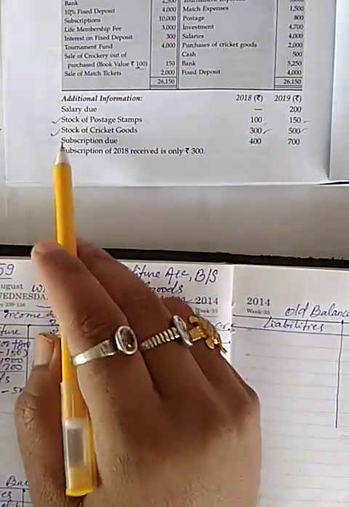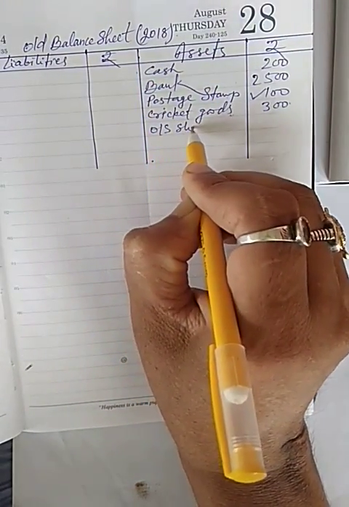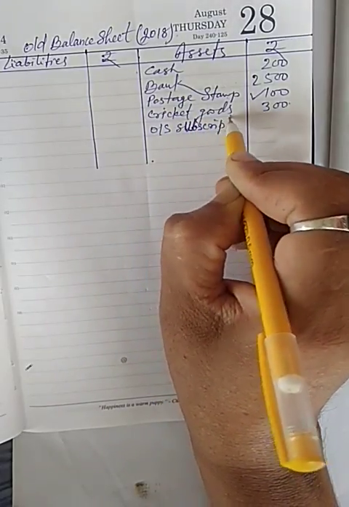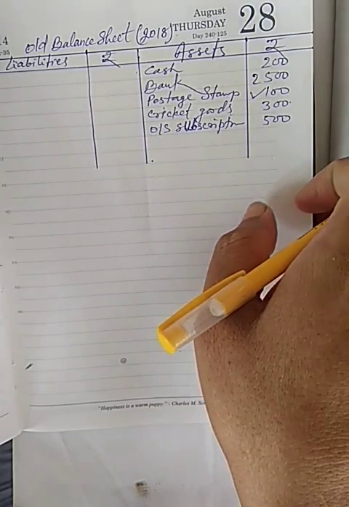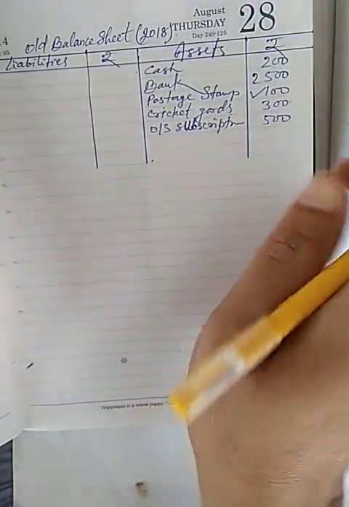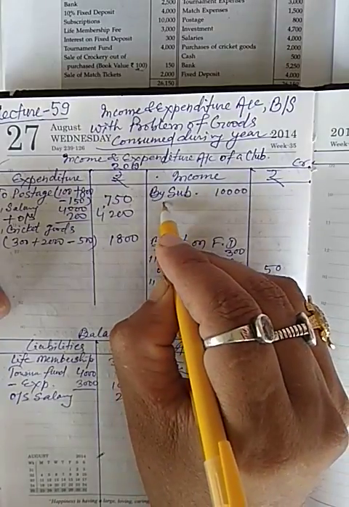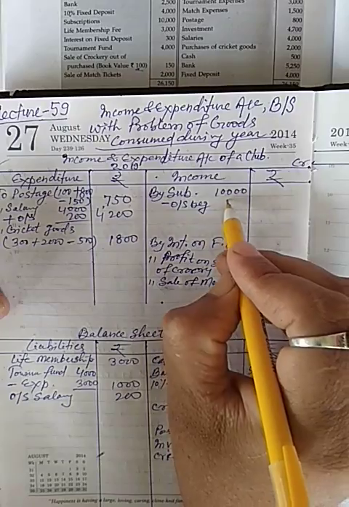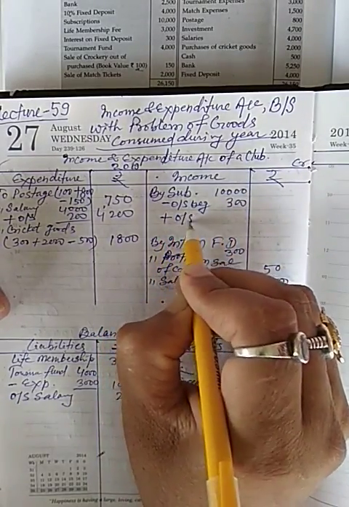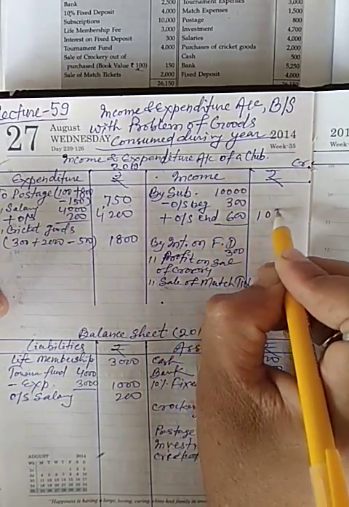Now subscription due at the beginning of the year 400 and at the end 700, so I will write outstanding subscription also 500 in opening balance sheet and in closing balance sheet, and in income and expenditure account it will be minus outstanding at the beginning of the year 300 and plus outstanding at the end of the year is given 600, so total will be 10,300.